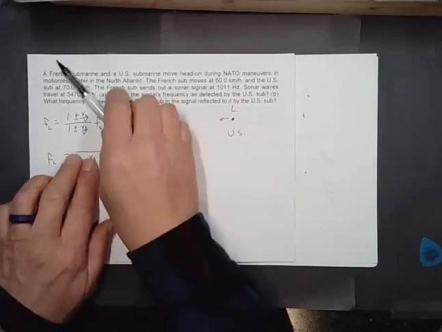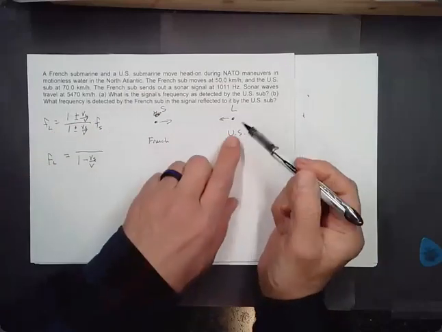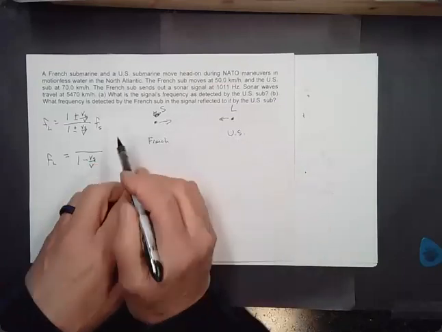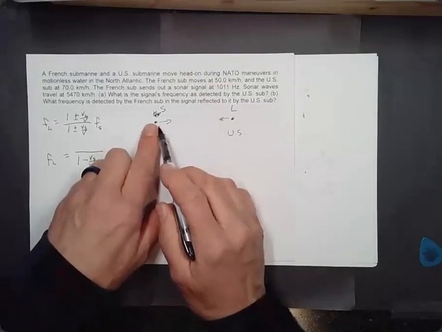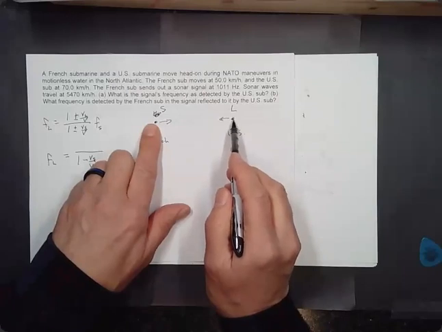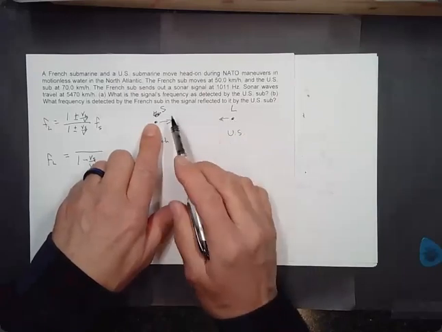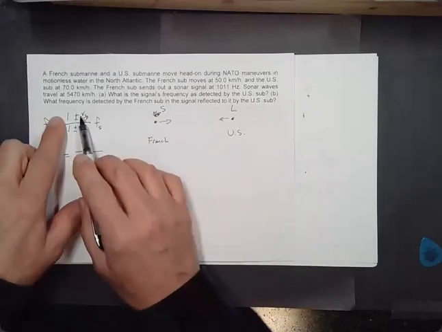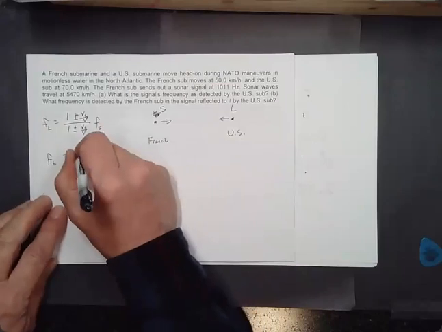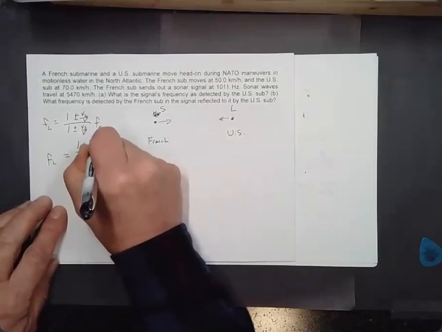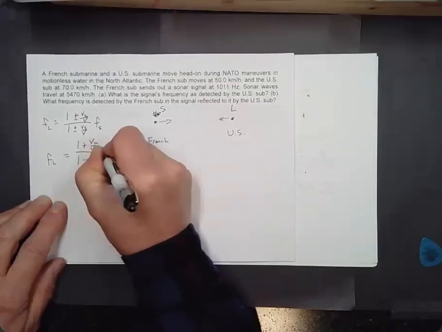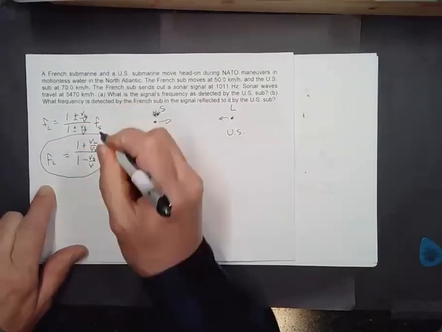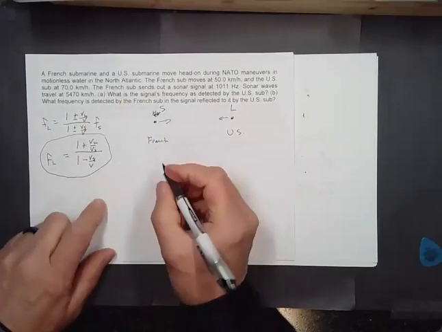Now we'll consider the top. We've got a listener that's moving in this direction. That's toward the source. What sign do we use? The listener would hear a higher frequency coming from the source, if that was the case. To get a higher frequency, we need a plus sign on top. So we need 1 plus VL over VS. All right. And let's hang on to that because we actually use it twice on this problem.